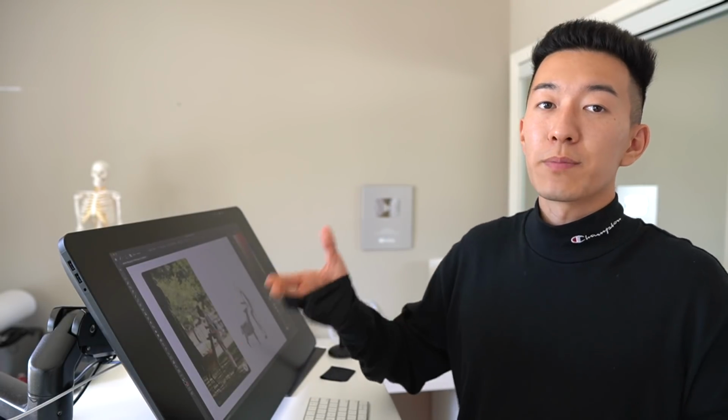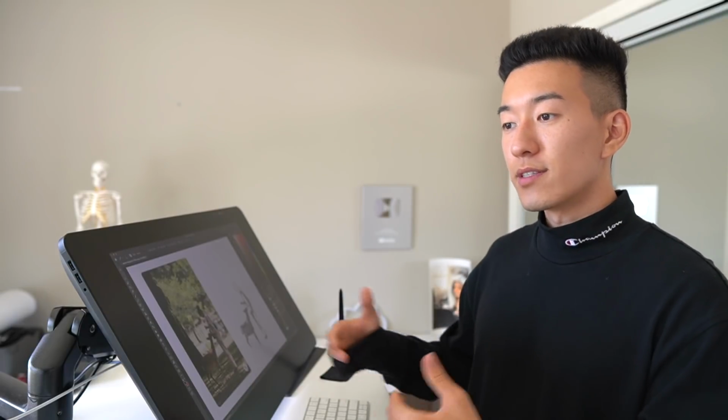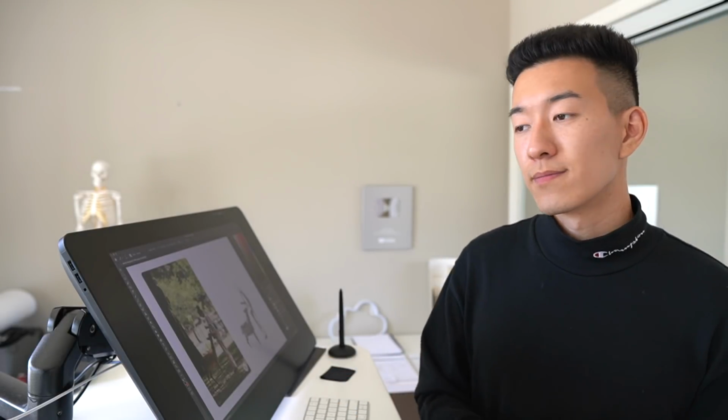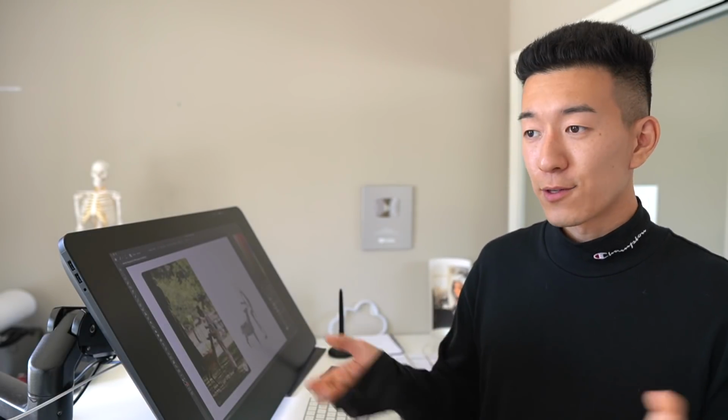But remember guys, everybody draws differently, so this is just my method, my preferred method. I think it should work for most people, but you know, there are some people who just operate a little bit differently, and that's totally fine.